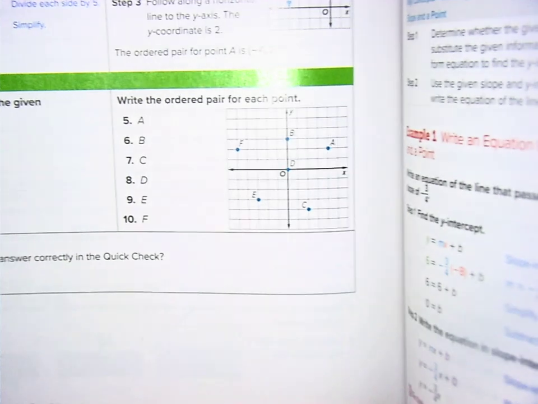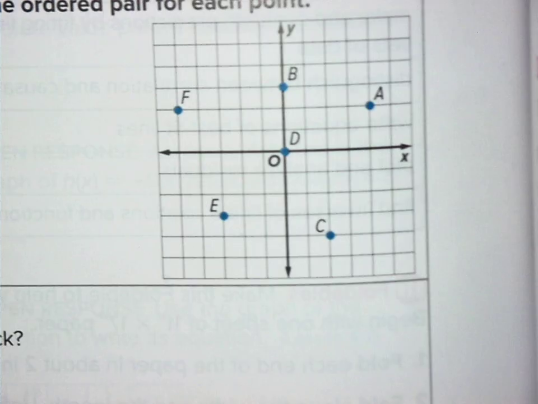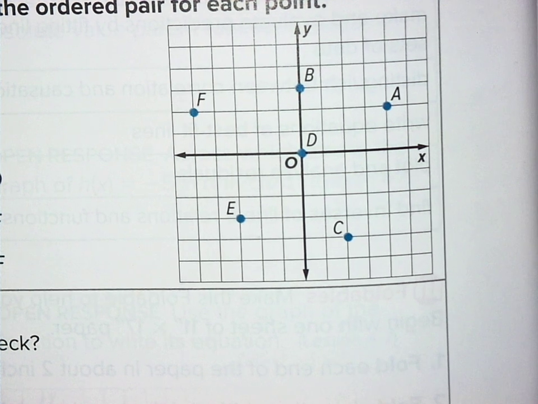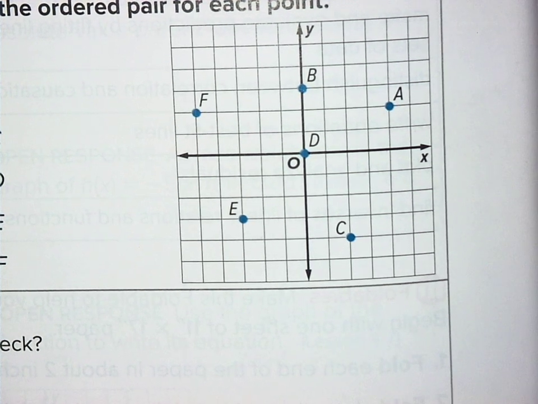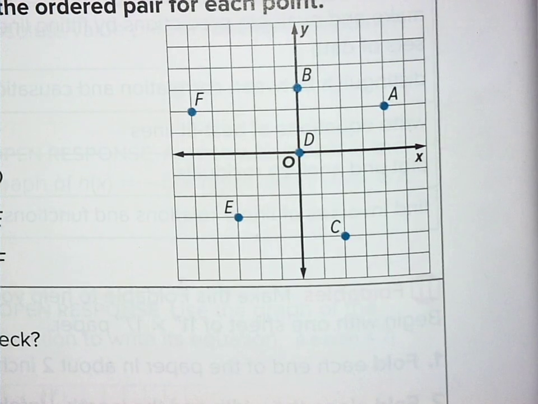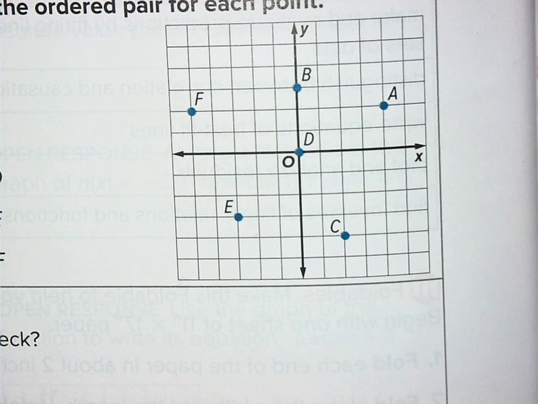So the warm-up is right here. So what you need to do for the warm-up is you have to write the ordered pairs or the point for every single one of these. So for example, A would be, since it goes over 4 on the right and up 2, the point for A would be (4, 2). So go ahead and pause the video right now and fill in the rest of them.